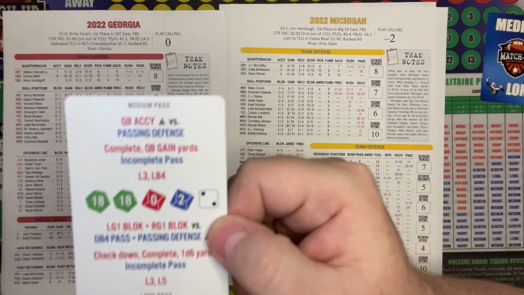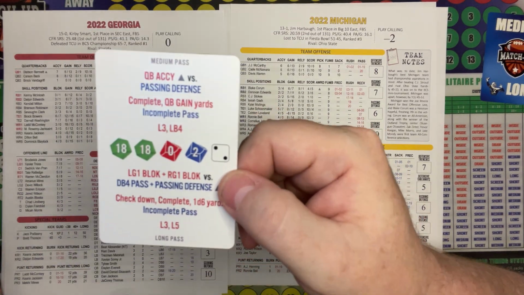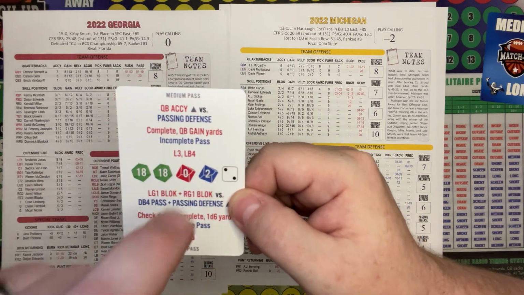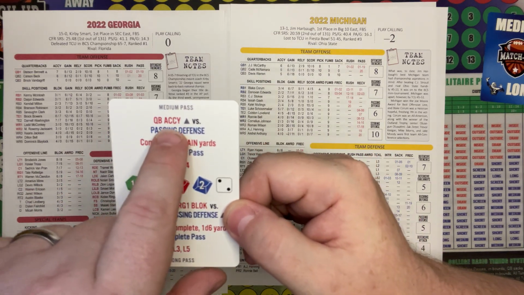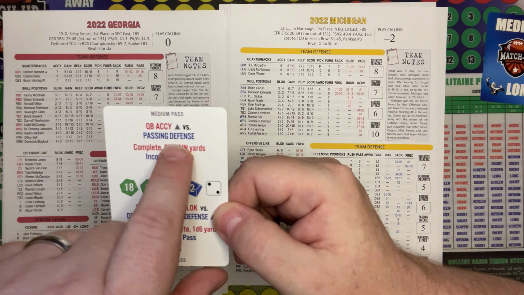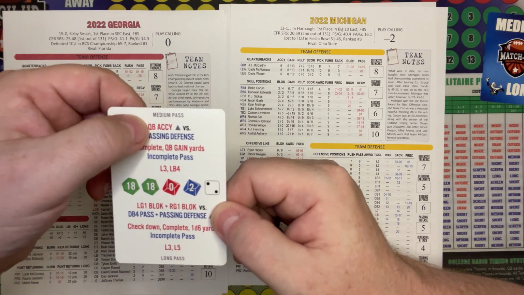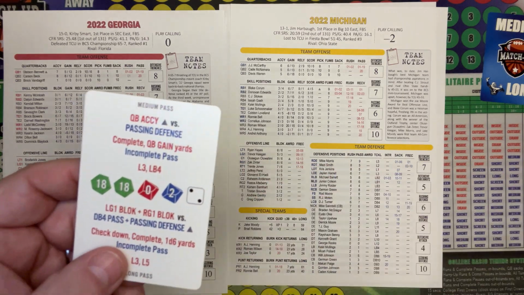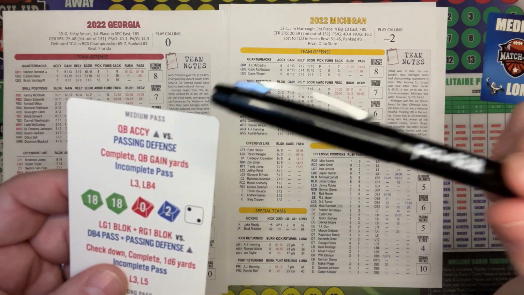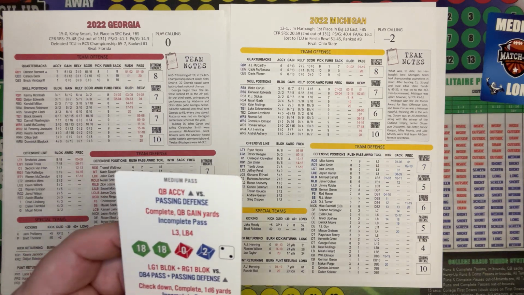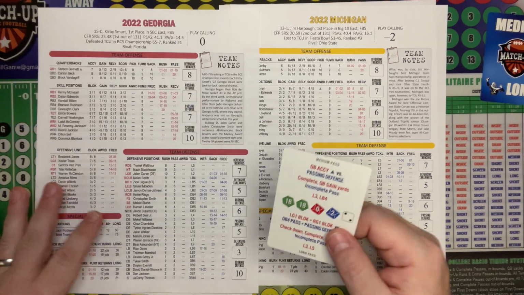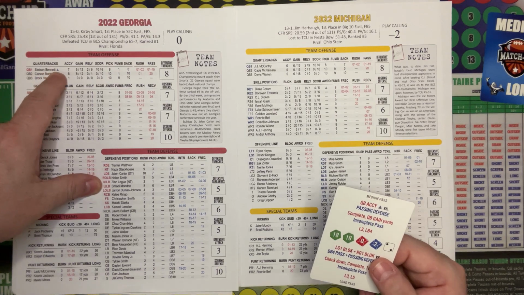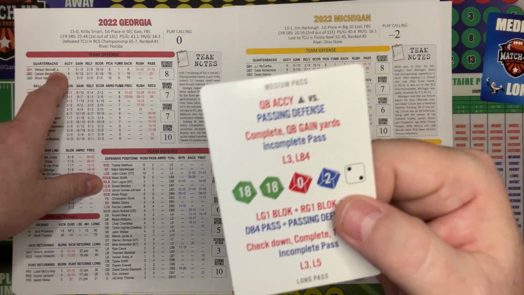Let me show you this card right here, which I find interesting. It would match up quarterback accuracy because it's a medium pass. It would match up quarterback accuracy against the team passing defense. Red offense, blue is defense. Notice that the quarterback accuracy has a triangle by it. And again, the triangle is the award symbol. So you look at the quarterback for Georgia, and he has the award triangle by his name.